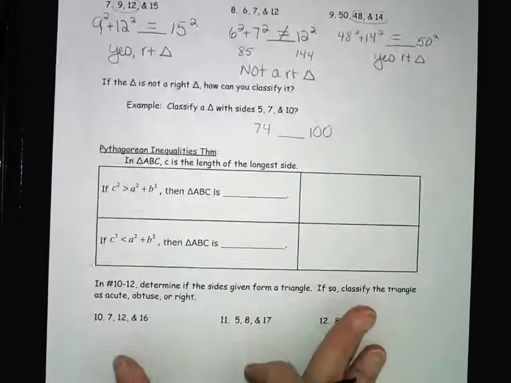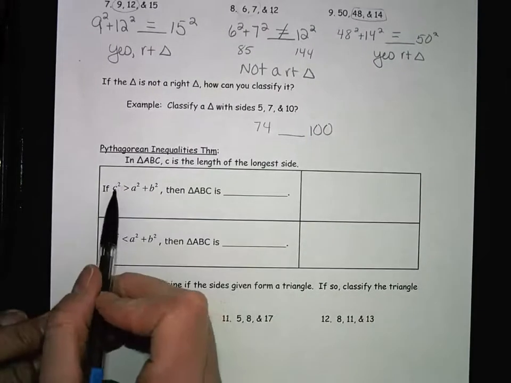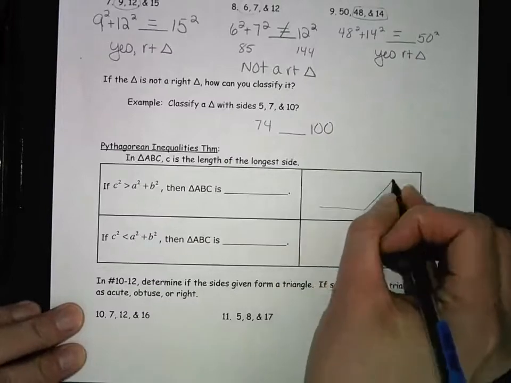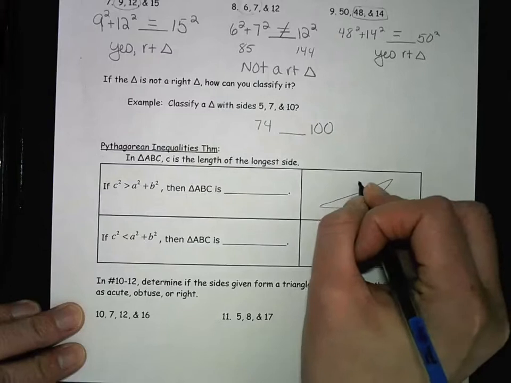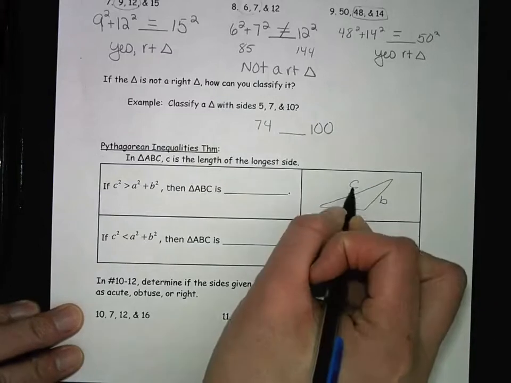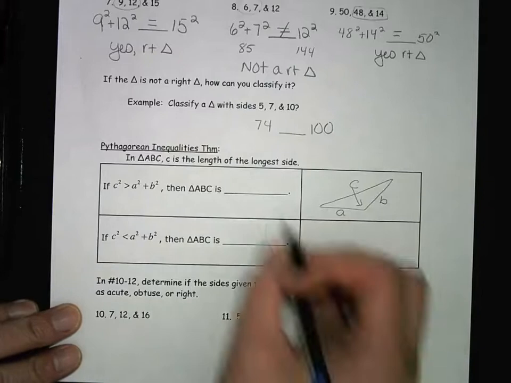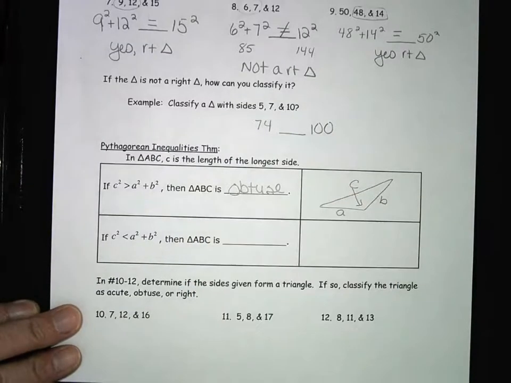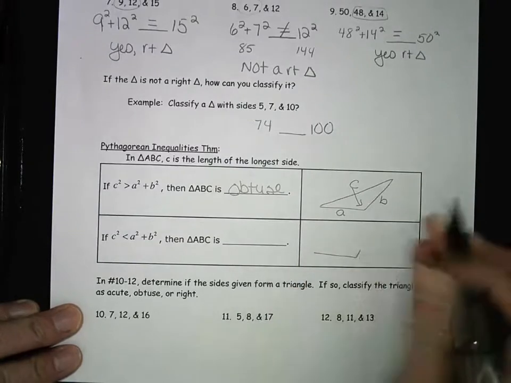But is there another way to classify it? So it's not right, but is it something else? And the answer is yes. If the c squared is bigger, so basically if you have a triangle where here's your small, your second, and your c squared is the biggest, notice what kind of angle that's going to look like, which means it will be obtuse.